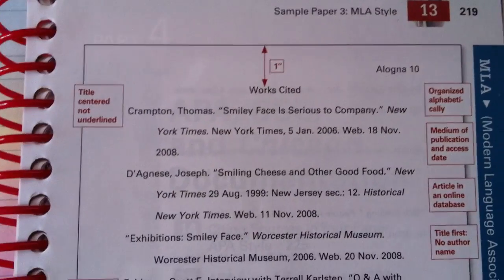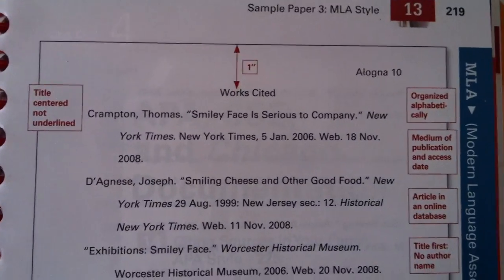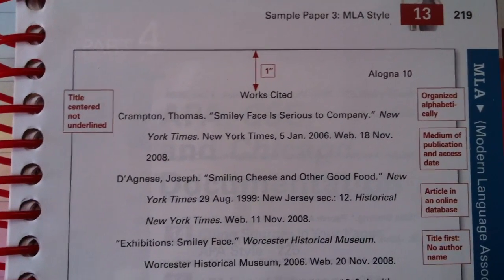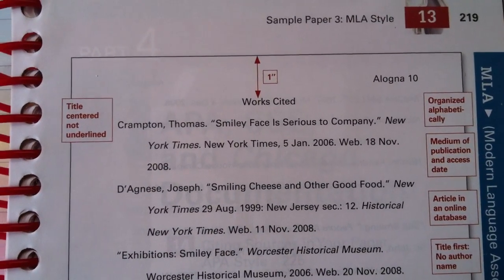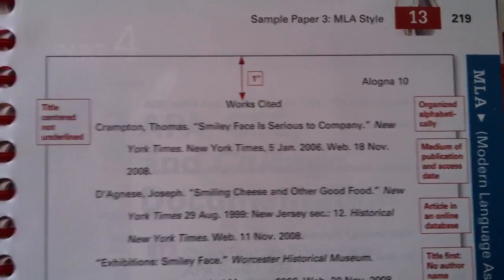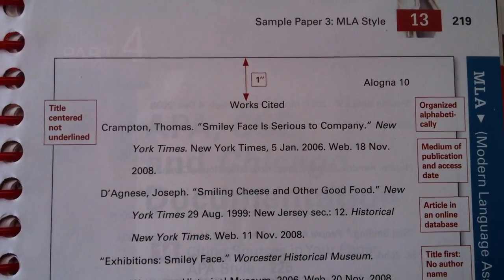The New York Times is the name of the organization that, of course, runs the New York Times, or the sponsoring organization. Then a comma, the date that it was written. This shows, or in this case, this has been taken off the New York Times Online.